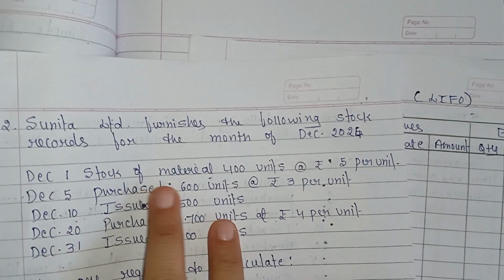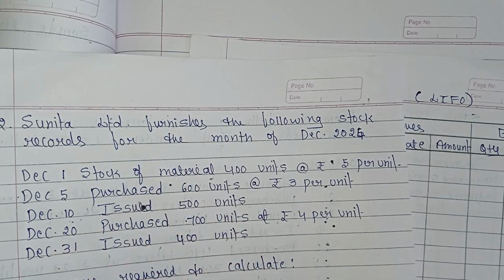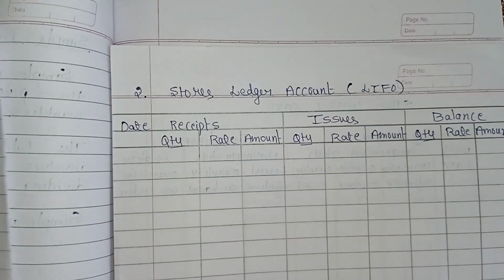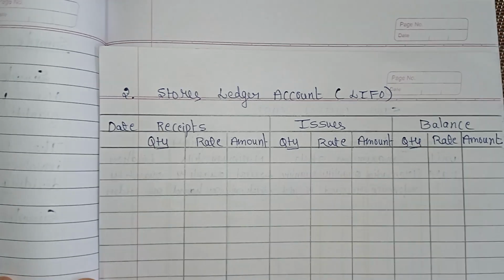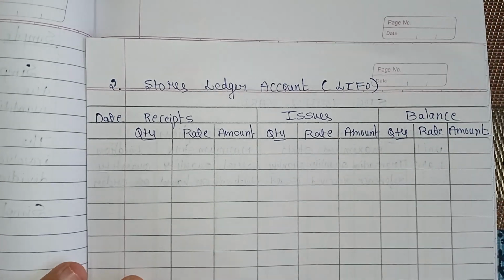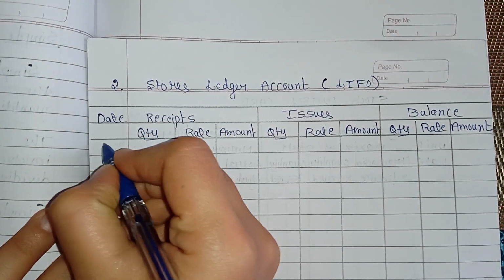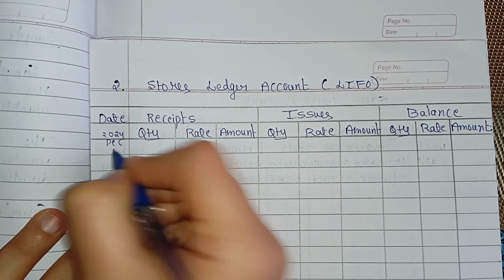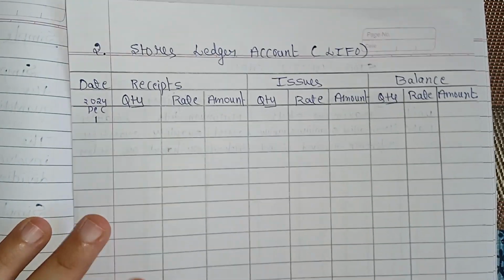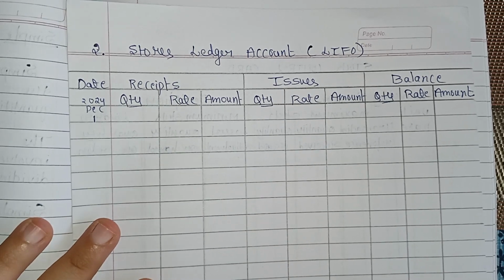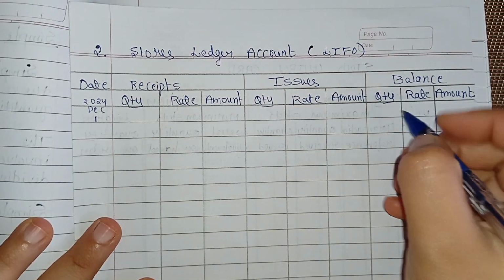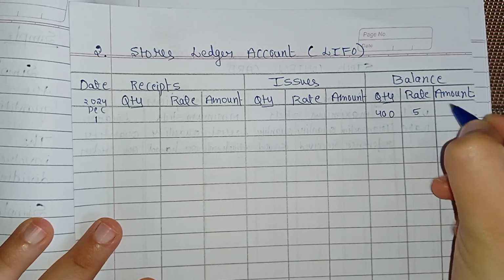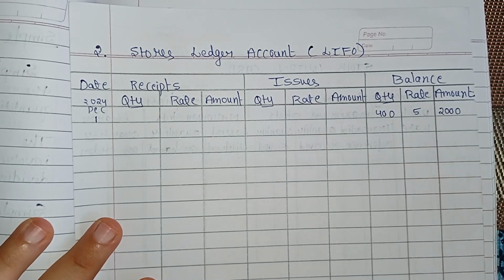First, on December 1st, stock of materials 400 units at rupees 5 per unit. So go to the balance column. First write down the date, December 1st, and go to the balance column and write down 400 units at the rate of rupees 5. That amounts to rupees 2000.